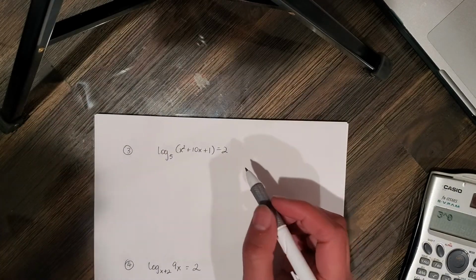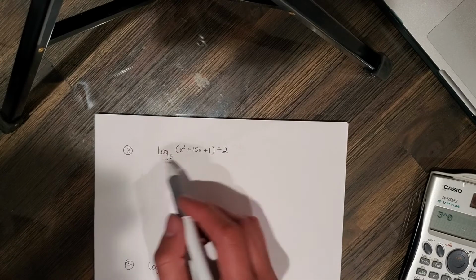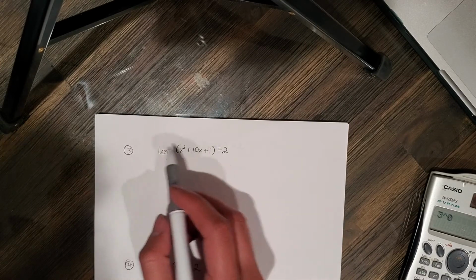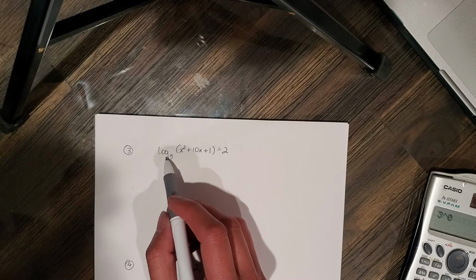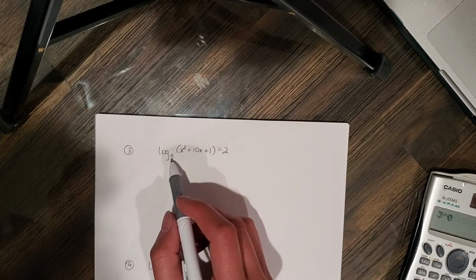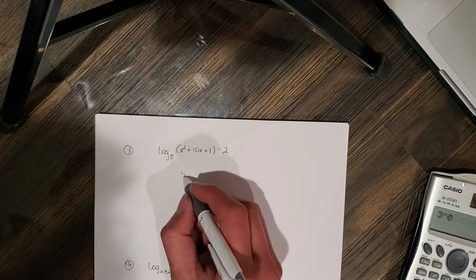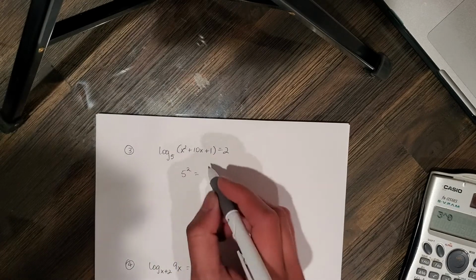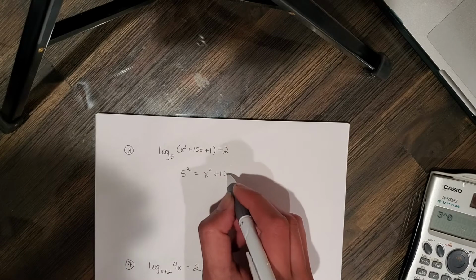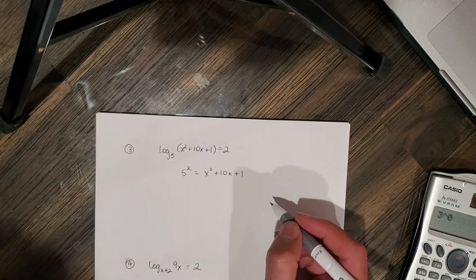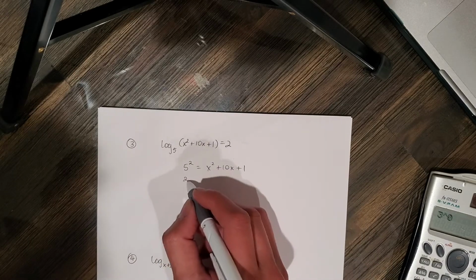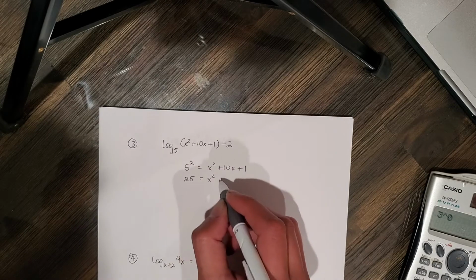Next type here. Notice here there is no property that we need to condense here. So we're going to go ahead and rewrite this as a power. Watch this. So this is saying this log is equal to 2. Therefore, 5 to the 2nd power is equal to all of this here. So let's see. x squared plus 10x plus 1. So let's simplify this. So that's going to be 5 squared is 25. And rewrite this all over again.